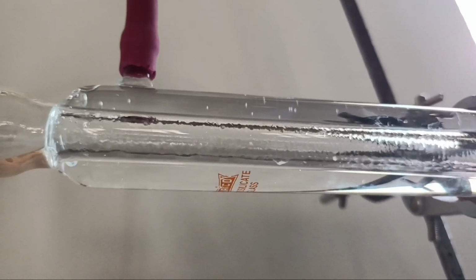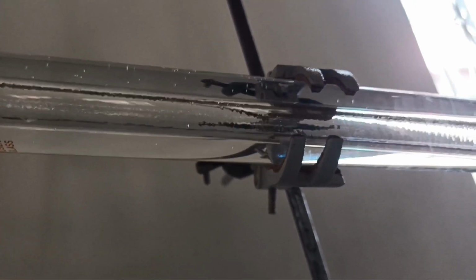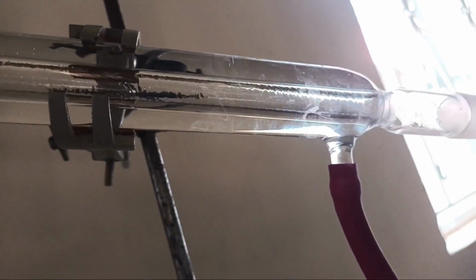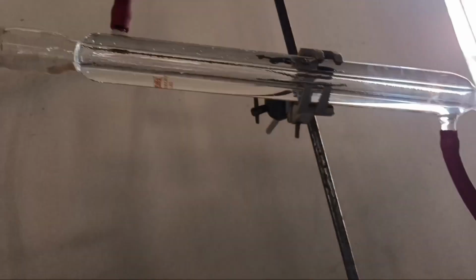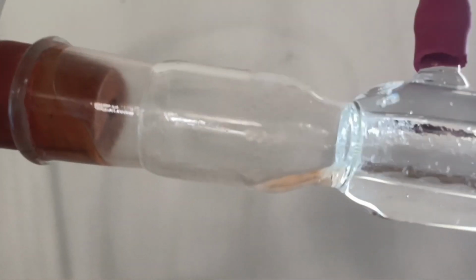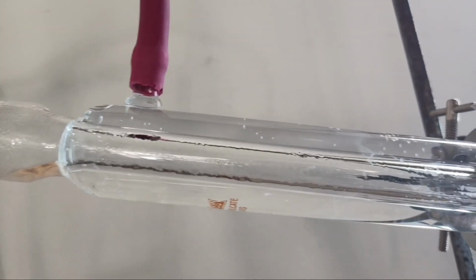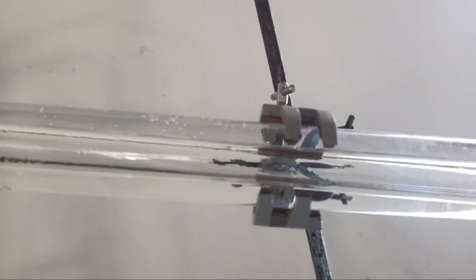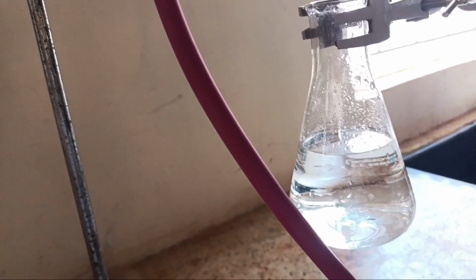Why is water used as a coolant in the condenser, not any other liquid? The specific heat capacity of water is higher compared to that of other liquids. By the way, what is specific heat capacity? Specific heat capacity is defined as the amount of heat required to raise the temperature of the system by 1 degree Celsius. Due to the high specific heat capacity of water, it can absorb large quantities of heat. This results in cooling of the system.